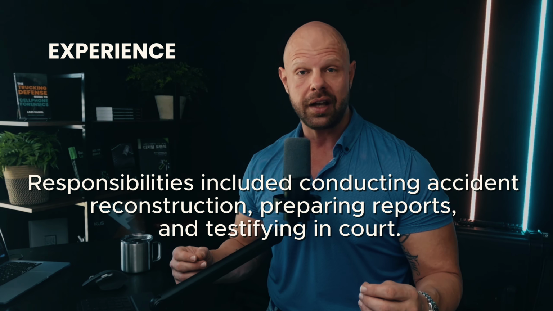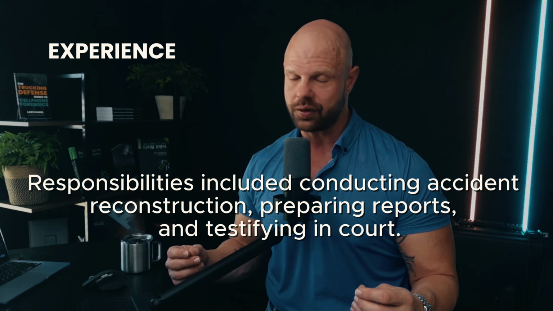All right, layer 4 is your experience section, and this is where most experts default to resume mode. Here's the core principle. Your experience section should showcase outcomes and scope, not task lists. Let's look at the differences across 3 disciplines. Accident reconstruction, our weak approach: Responsibilities included conducting accident reconstruction, preparing reports, and testifying in court.